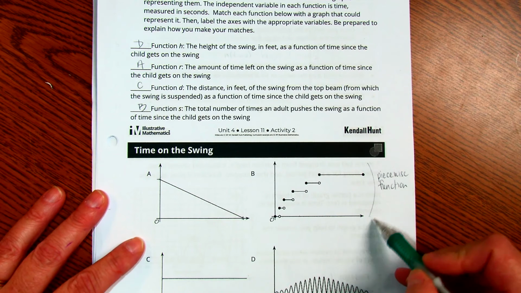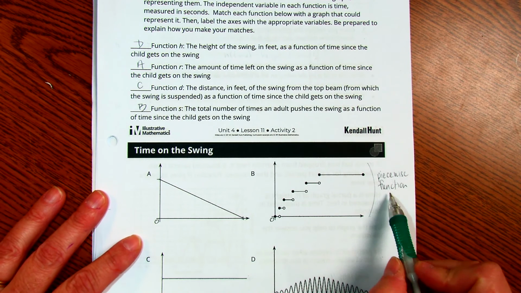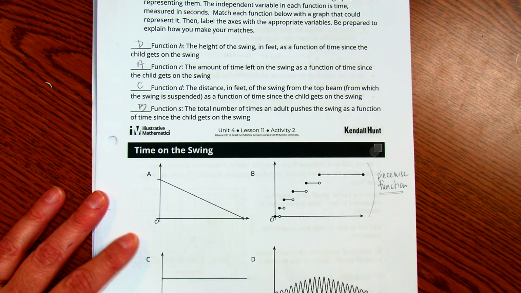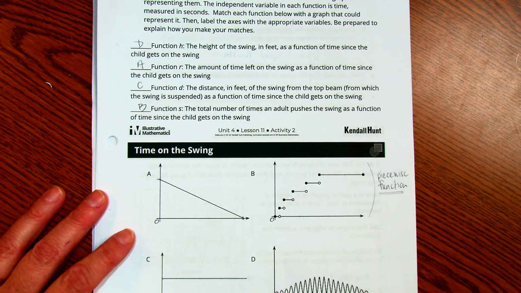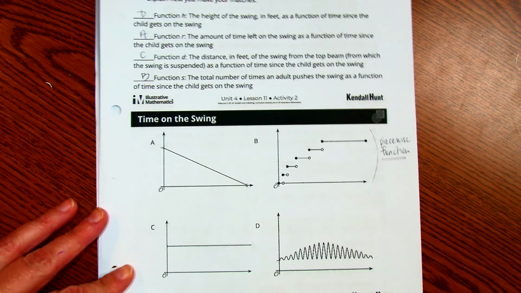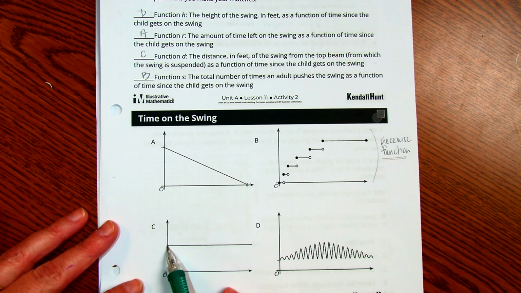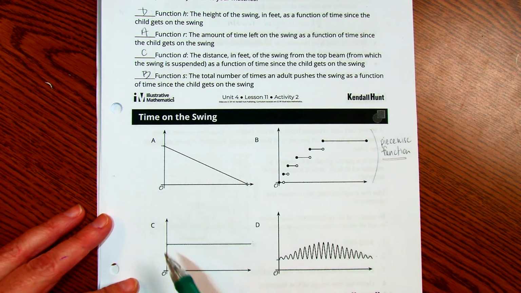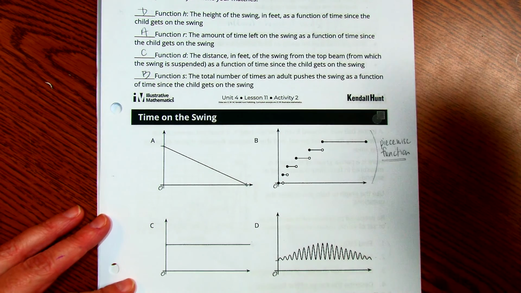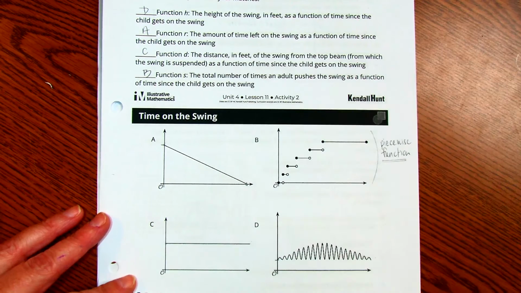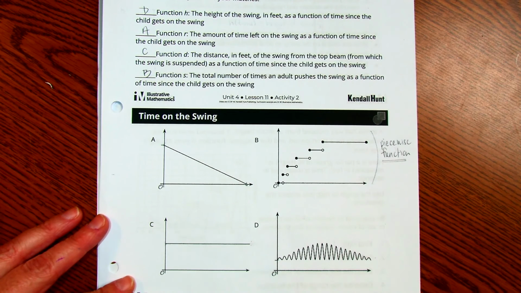I'm not going to talk too much about B, because this is called a piecewise function. We're going to be talking about that in the next lesson. And then C would be representing the distance that the swing is away from the top beam of the swing. So we don't want to get any closer, don't get any further away. It's not like the swing is stretching or anything like that.